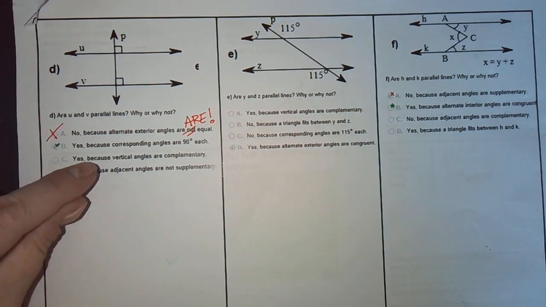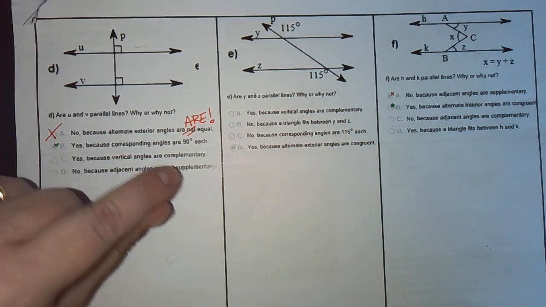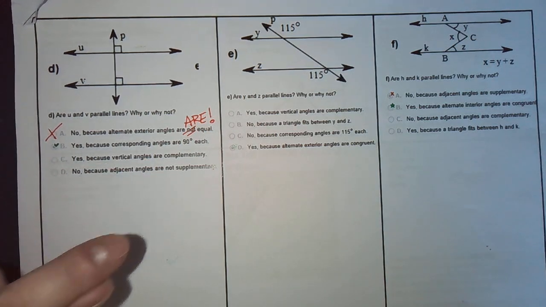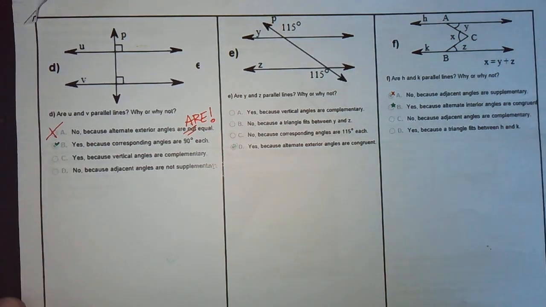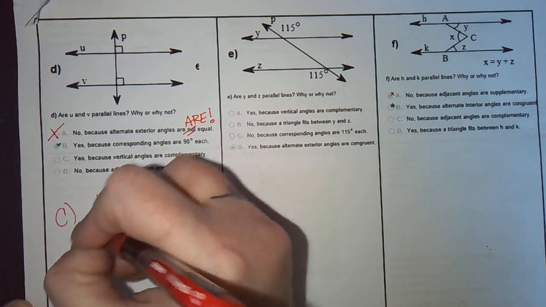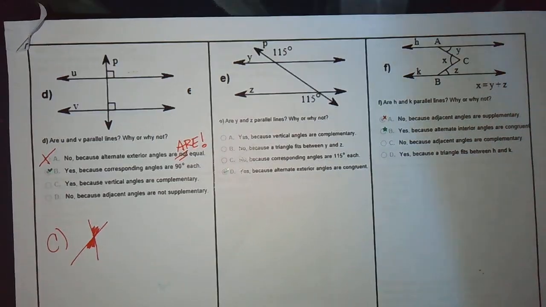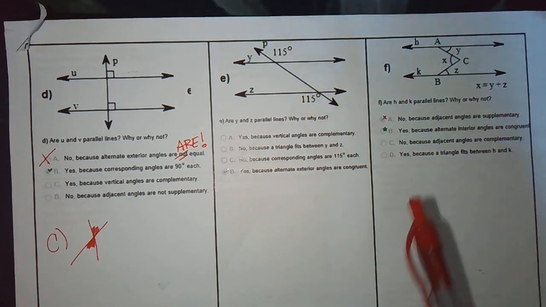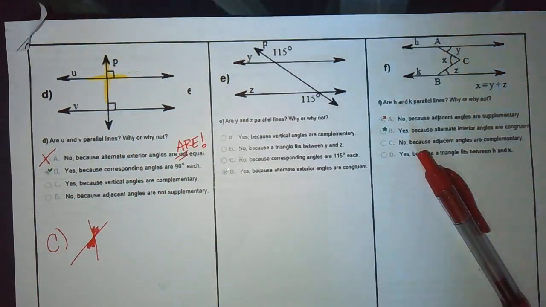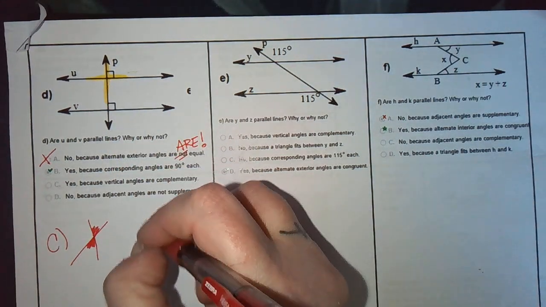Okay, let's look at part C. Part C says yes, because vertical angles are complementary. Okay, vertical angles come from an X, and it means the inside of the letter X are equal. Well, let's find our letter X. Maybe like that's kind of a letter X if you tilt it.